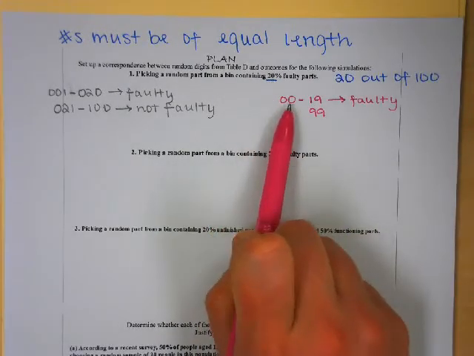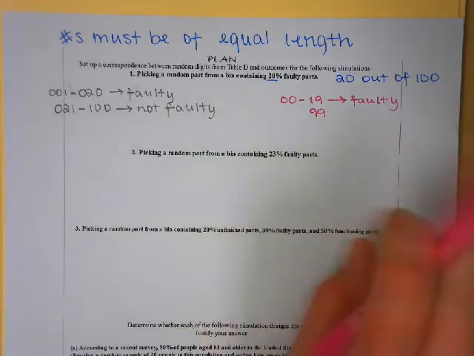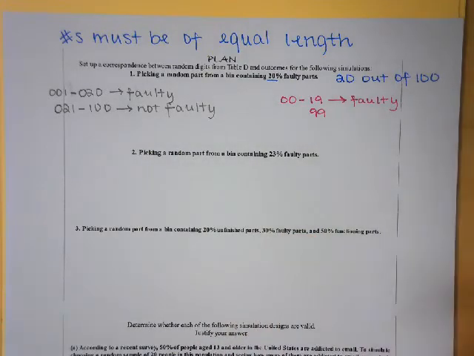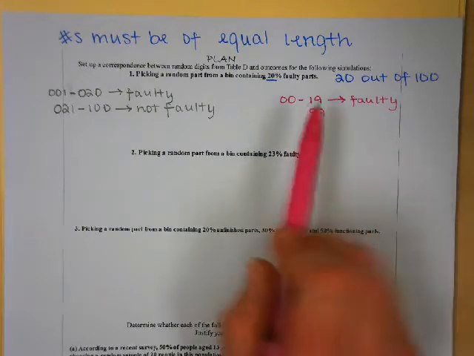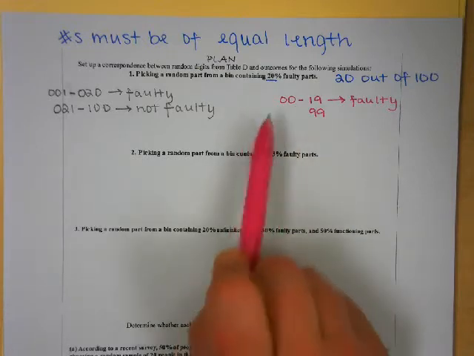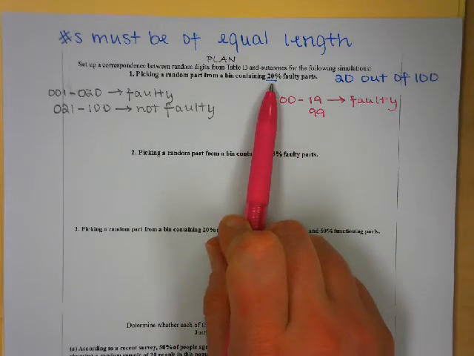But when I do 0 through 20, that's actually 21 numbers. And so I just ruined my simulation because I have now made it 21% faulty parts. So if you do use 0, be careful and make sure that you actually think through how many you are setting up for your simulation.